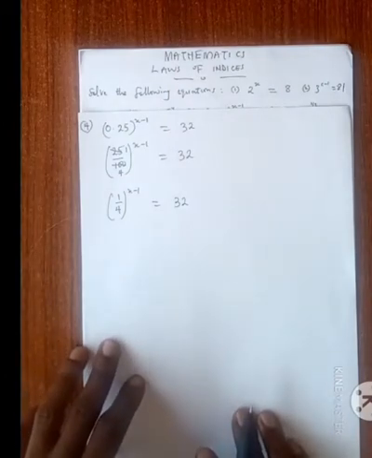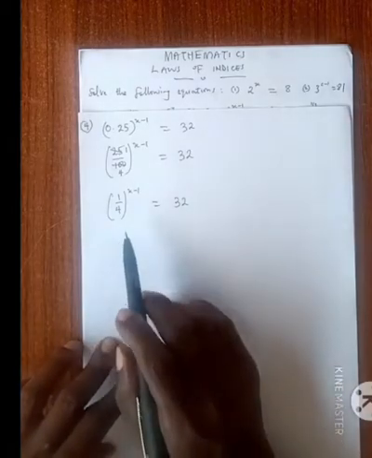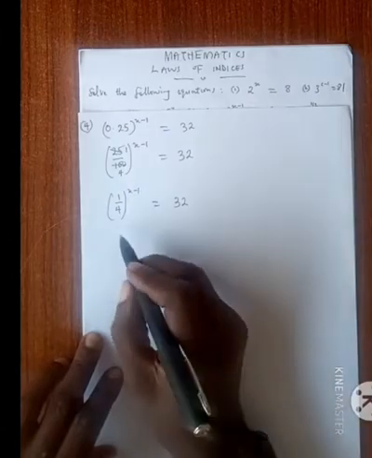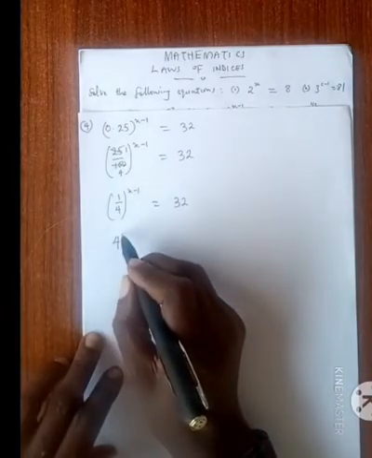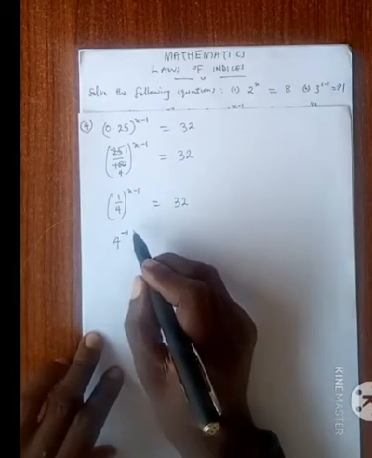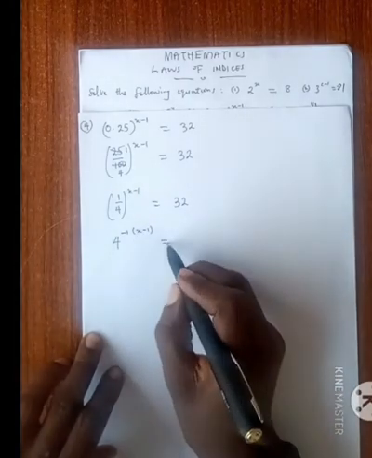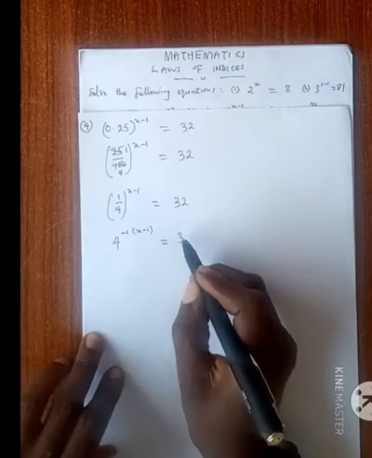Now, what we want is for this thing to be written in index form. So I believe you all understand very well that 1 over 4 can as well be rewritten as 4 raised to power minus 1, all raised to x minus 1, which is equal to 32.